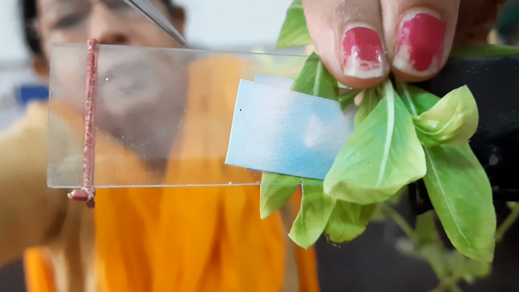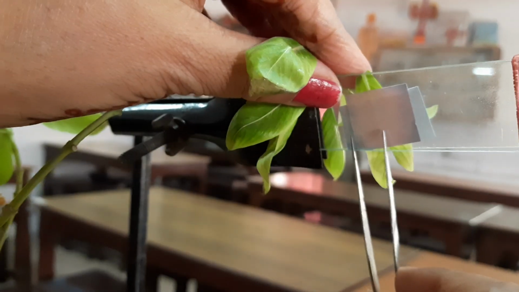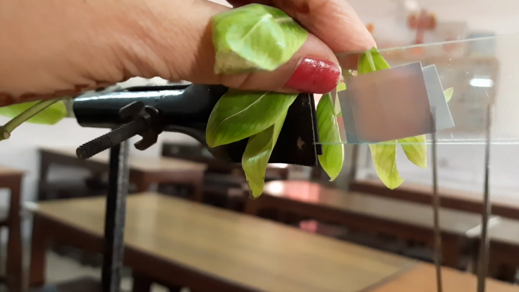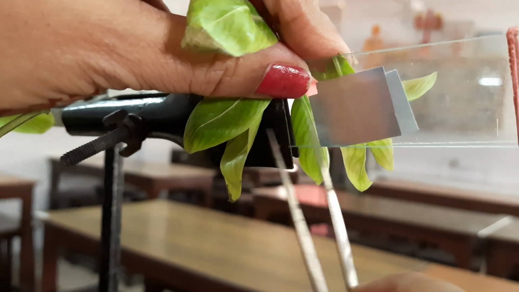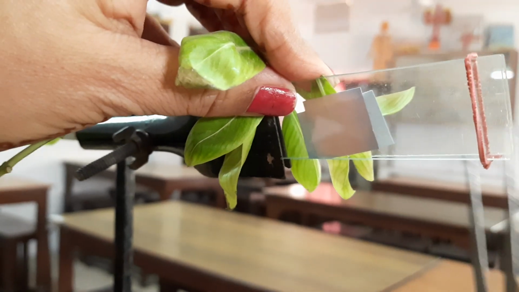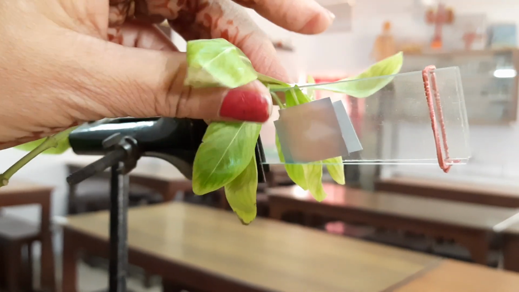Now you can see the paper has started turning pink, right? This is which surface? Upper surface, that is ventral surface. Now compare it with the lower surface paper, this one. You can see it has turned completely pink. At the same time both of the sides were covered with the paper, but on the lower side, that is the dorsal side, you can see the paper has turned pink faster and completely, right? While on the upper surface, that is the ventral surface, the pink color is less.